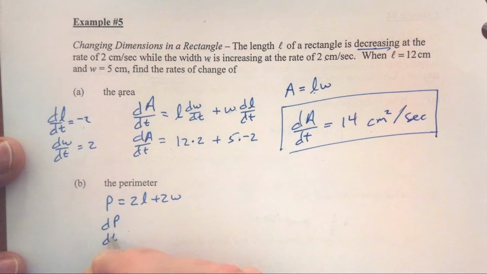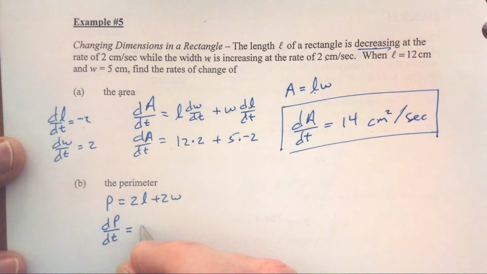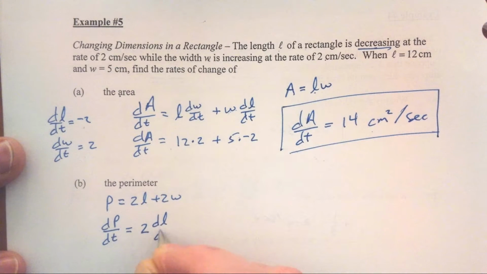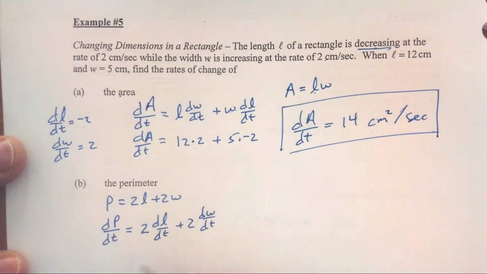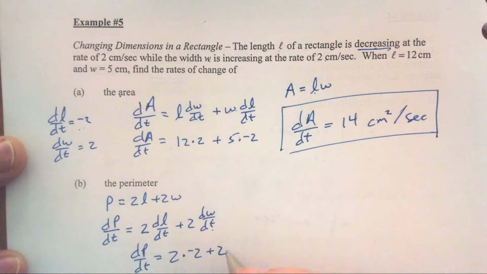dP/dt is 2 dL/dt plus 2 dW/dt. Therefore, dP/dt is 2 times dL/dt, which is negative 2, plus 2 times dW/dt, which is 2.